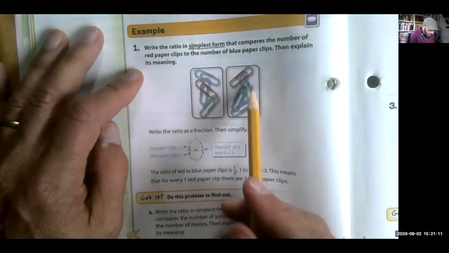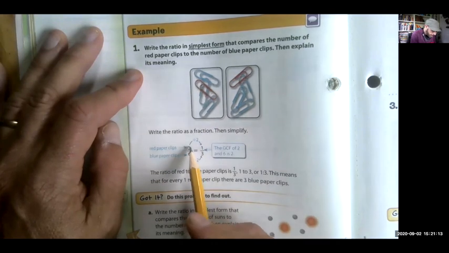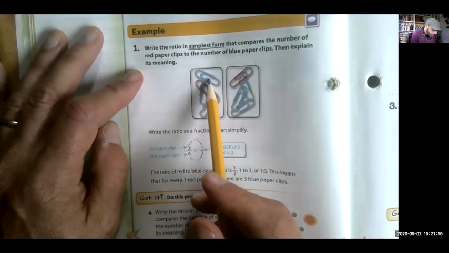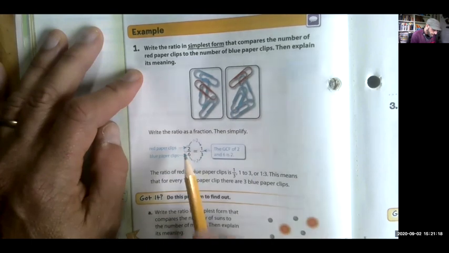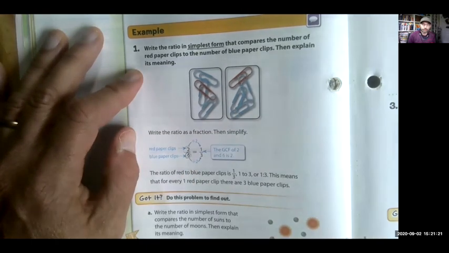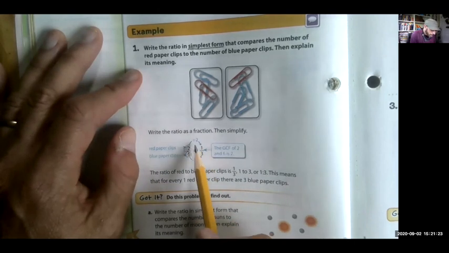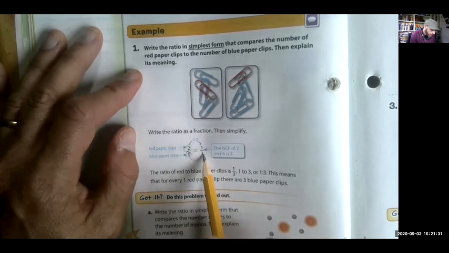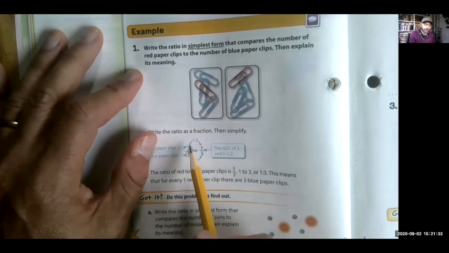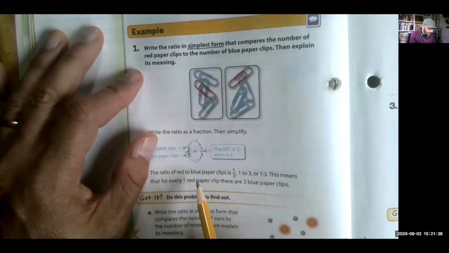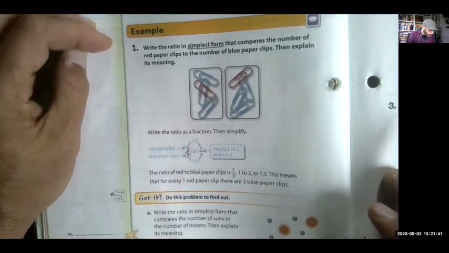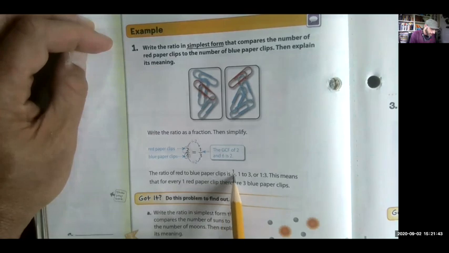So they do it here. If you count all the paper clips, there's 2 red. And then the blue is 1, 2, 3, 4, 5, 6. And there's 6 there. So now you have to reduce it, right? We've practiced that. You find the GCF. The GCF of 2 and 6 is 2, so I divide both sides by 2, and I get 1/3. Another way to think about it is, what is the biggest number that fits into both 2 and 6? And that is 2. Sometimes it's that number itself. So the ratio of red to blue paper clips is 1/3 or 1:3. It means the same thing.